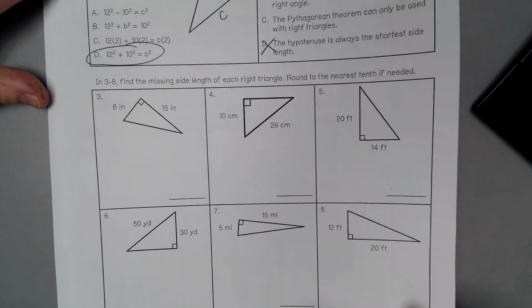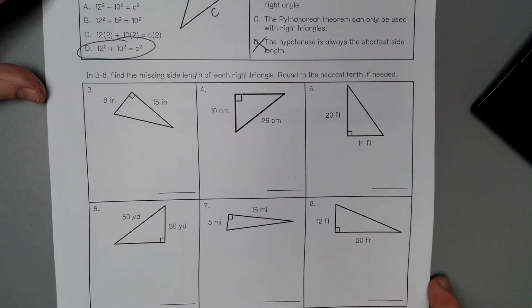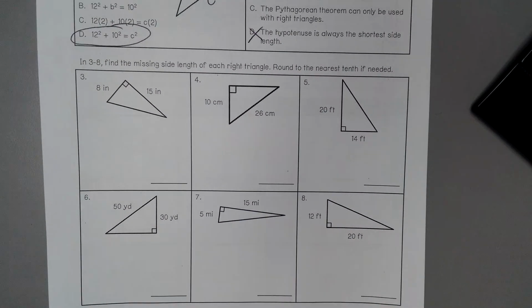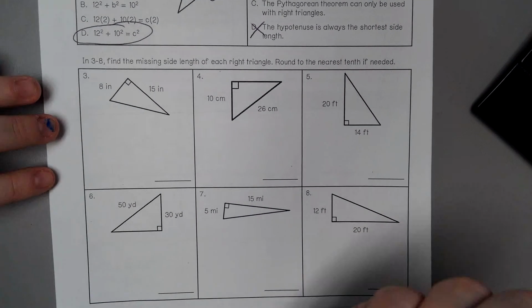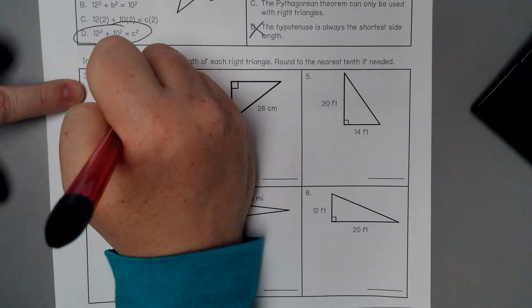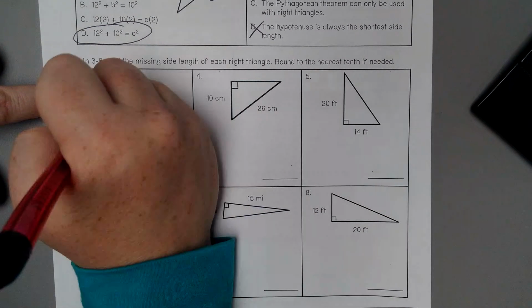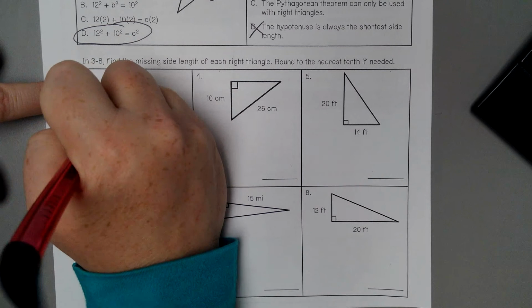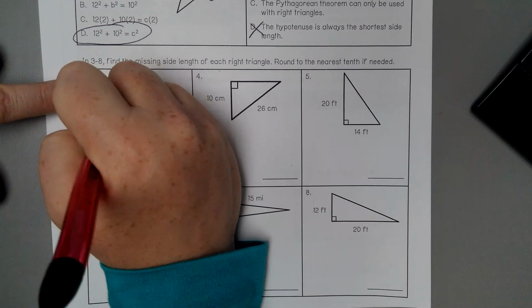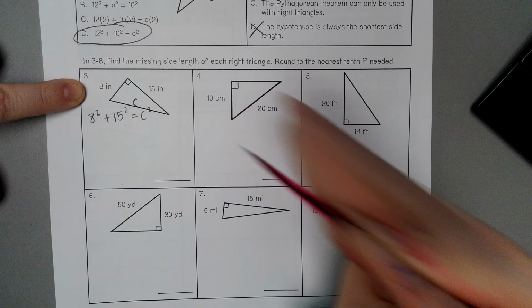This is where you guys are going to have a lot of practice. So you need to know your formula. We'll write it out, and then you'll work each of them out. So we are missing C. So we are going to have 8 squared plus 15 squared equals C squared.